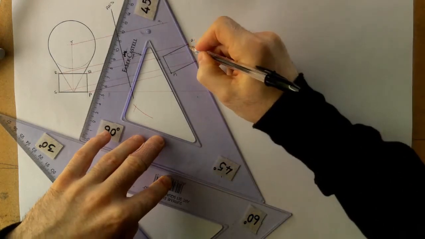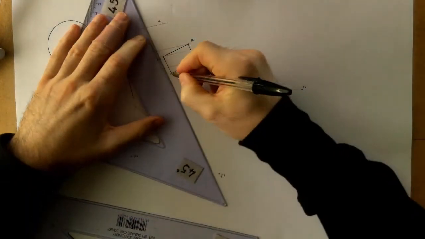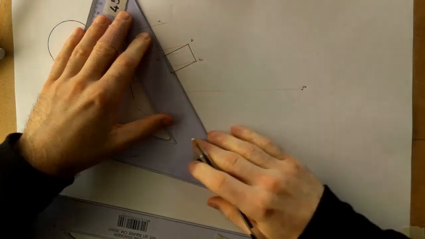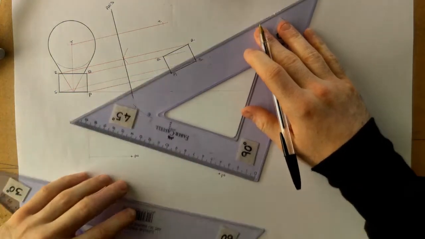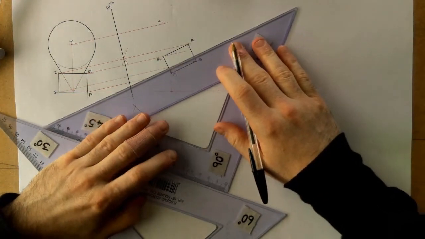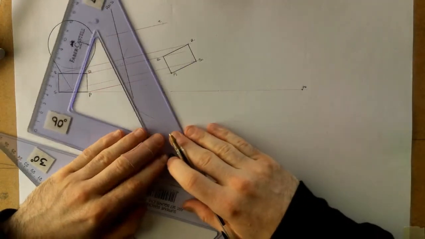Okay, now there is nothing wrong with literally just coming along with your points and just doing it like that. That's absolutely fine because they should work out. But I'm just trying to keep everything accurate, because I know that these two lines are parallel, and I also know that these two lines are also parallel.